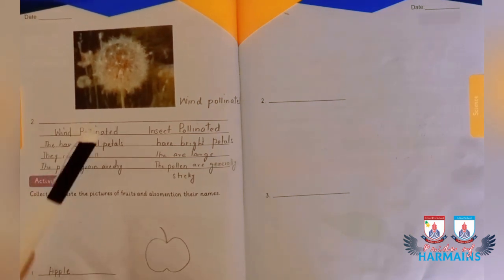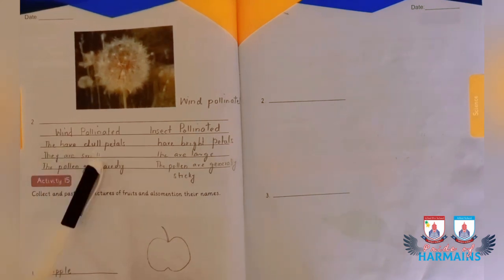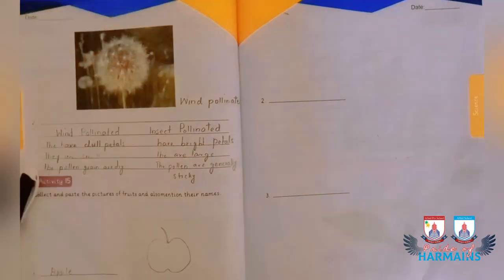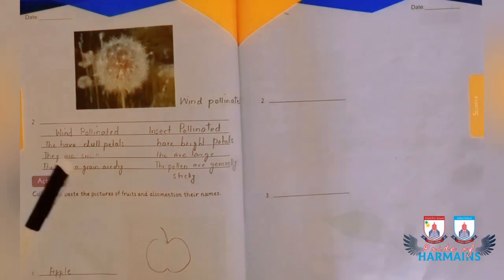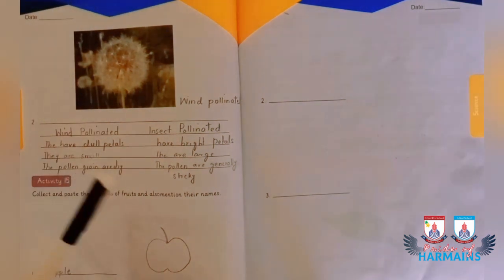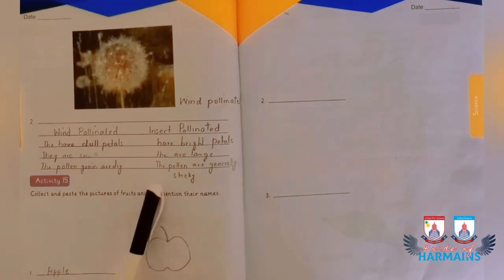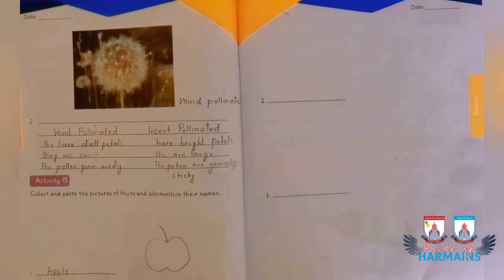They have dull petals, and insect pollinated flowers have bright petals because they are supposed to attract insects. Then wind pollinated flowers are small, the insect pollinated flowers are large. The pollen grains of wind pollinated flowers are usually dry, and the pollen grains of insect pollinated flowers are sticky in nature because they have to stick to the insect.